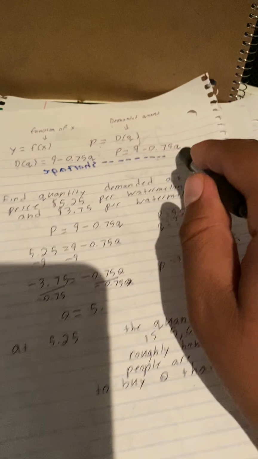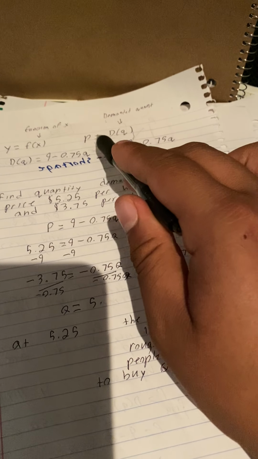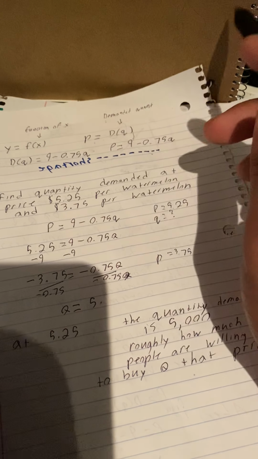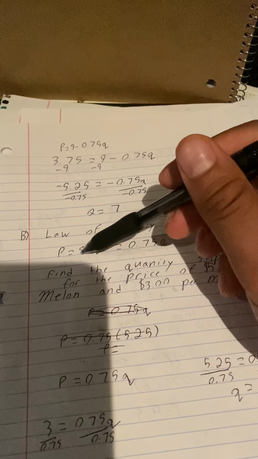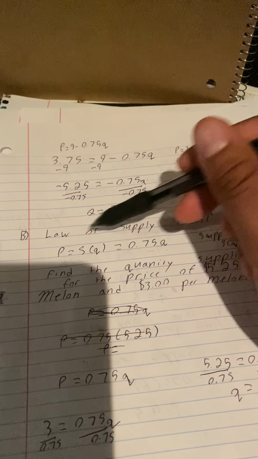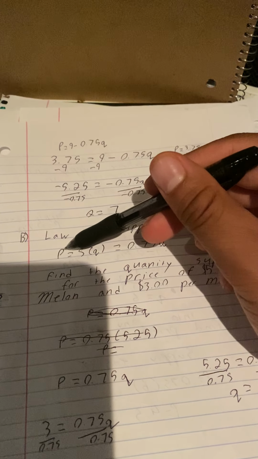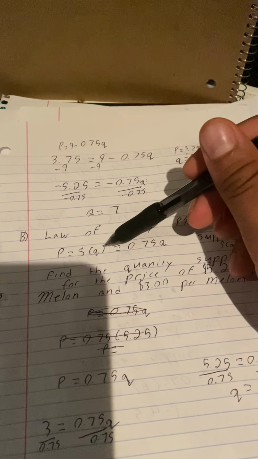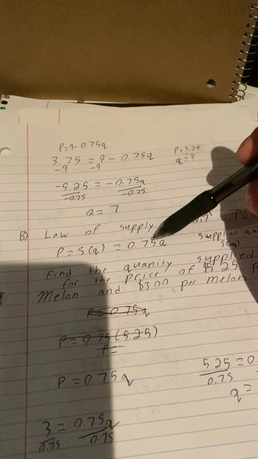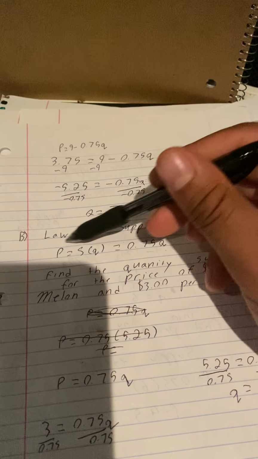P is equal to the same equation, same concept, different names. It's the same thing with this one. This P is equal to 0.75 Q. S of Q is equal to 0.75 Q. They mean the same thing.